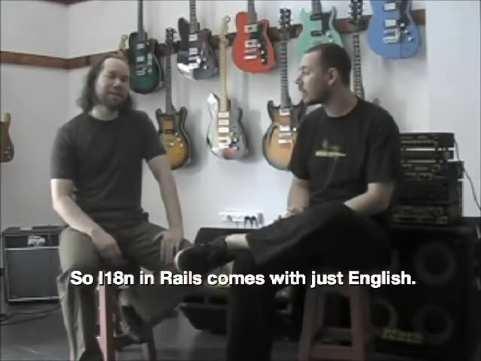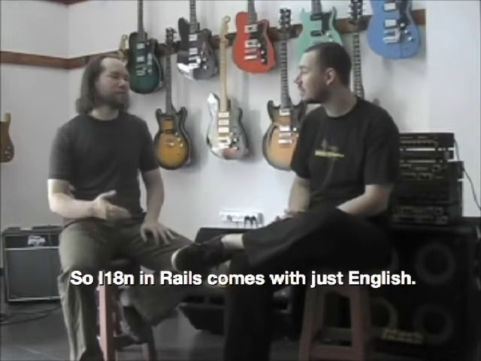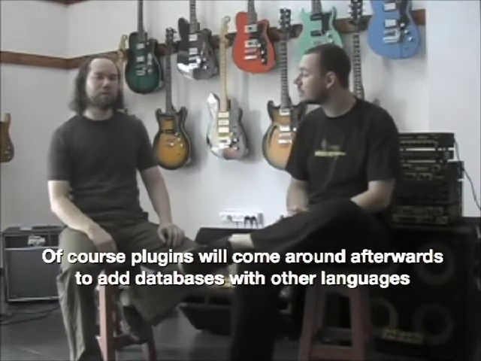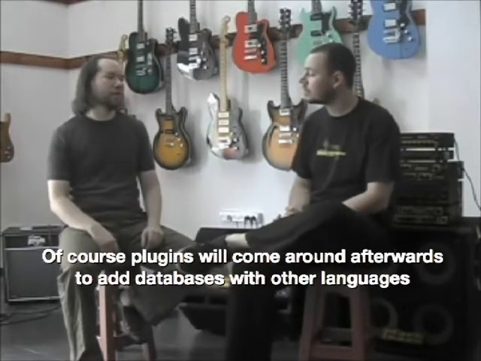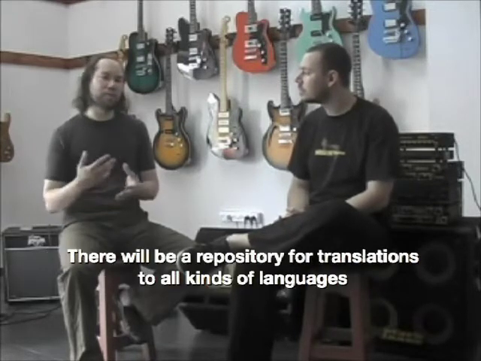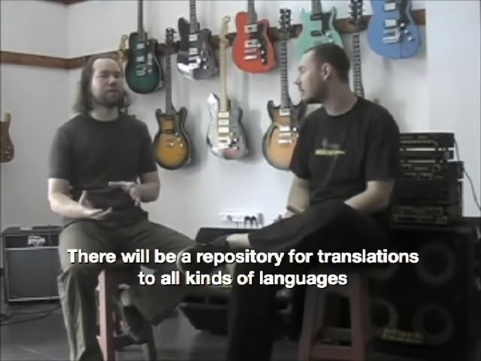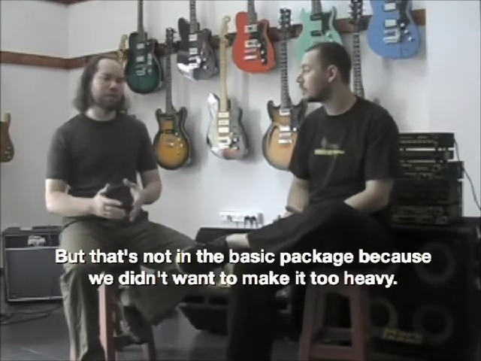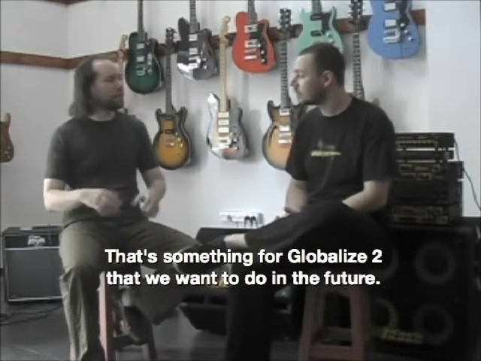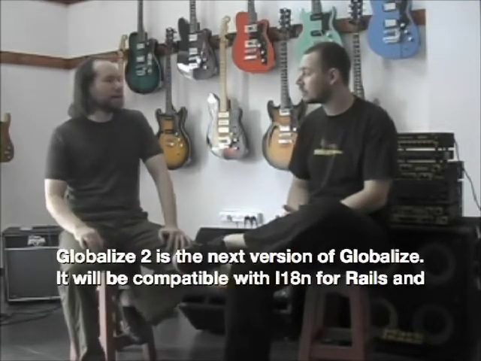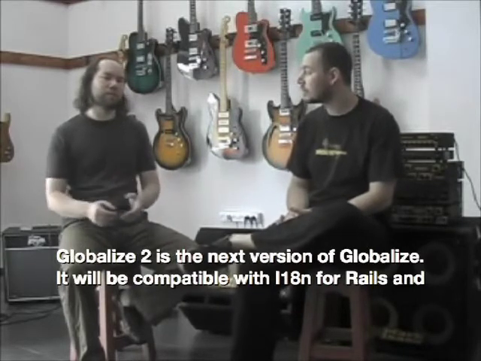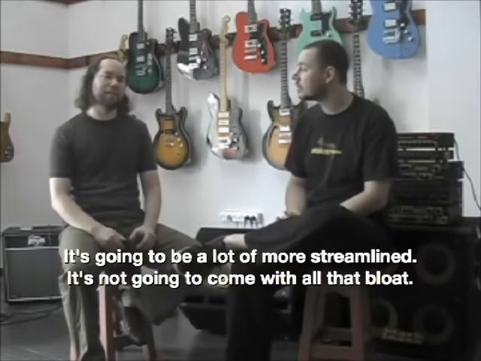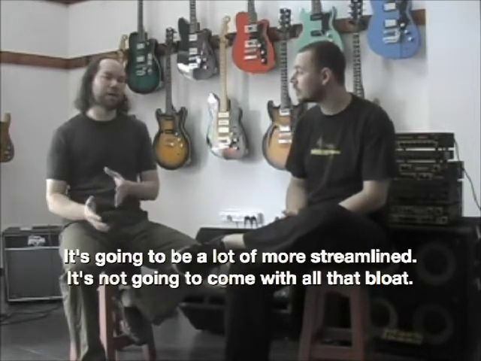So I18n in Rails comes with just English. It uses a few little YAML files, there's no database stuff. And of course, plugins will come around afterwards to add databases, other languages. There'll be a repository for translations in all kinds of other languages, but that's not included in the basic package because we didn't want to make it too heavy. And that's something for Globalize 2 that we're going to want to do in the future. Globalize 2 is the next version of Globalize. It's going to be compatible with I18n for Rails, and it's going to be a lot more streamlined. It's not going to come with all that bloat.